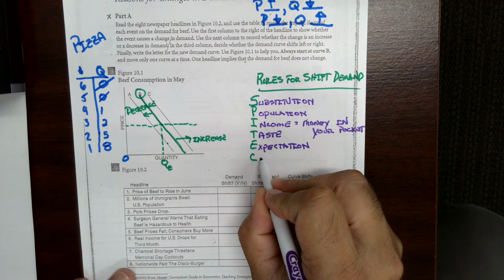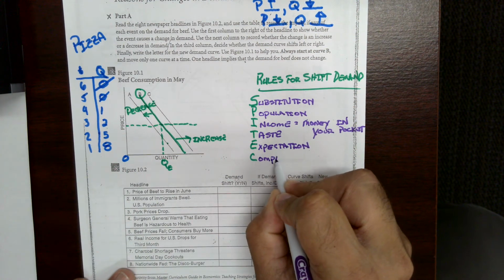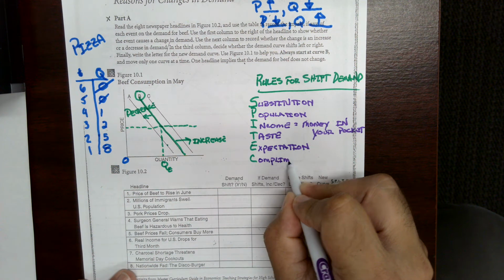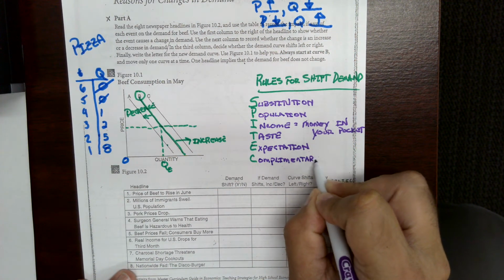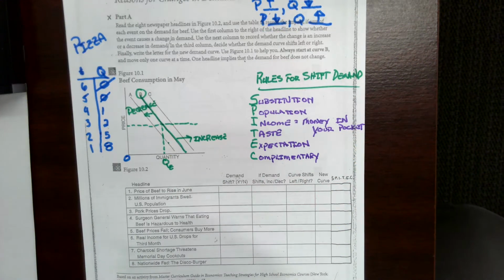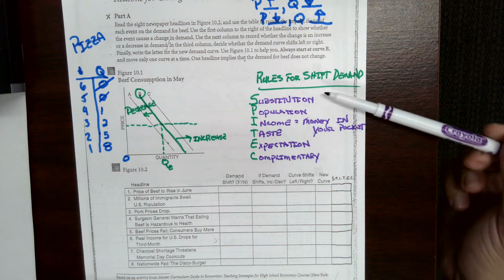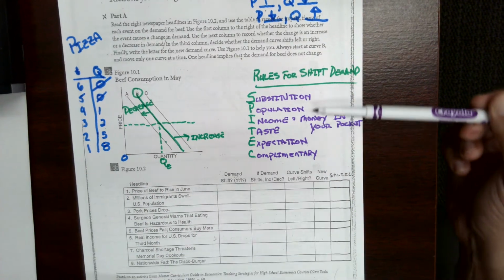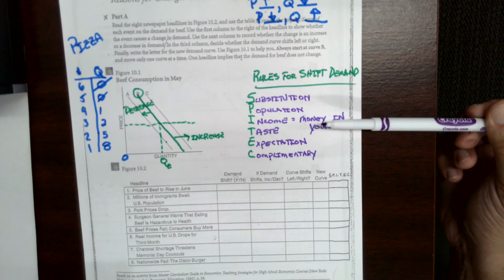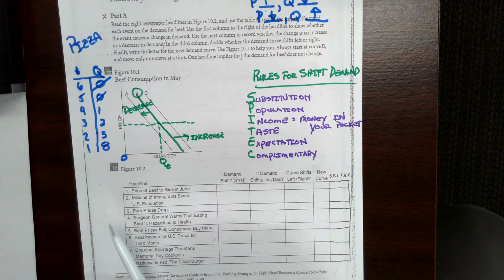The letter C represents what we call a complementary good. These are things that go together. Pizza and breadsticks. Pizza and pizza sauce. Pizza and a free 2-liter. So buy one pizza, get a free 2-liter. That's going to shift the demand for people wanting to buy more pizza. So again, if any of these rules down here fall into the category, that's going to shift the curve one way or another.